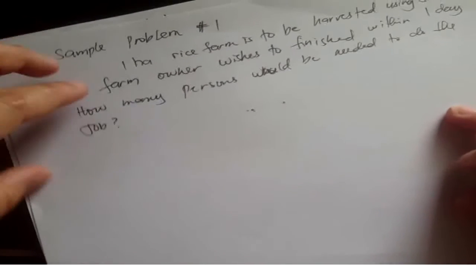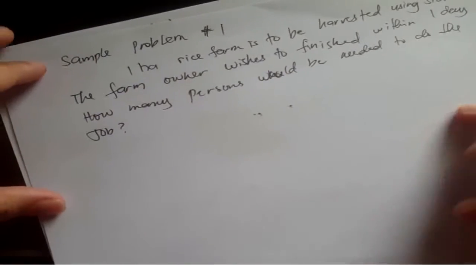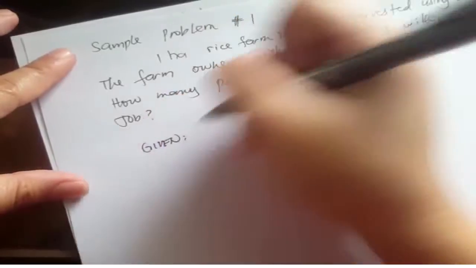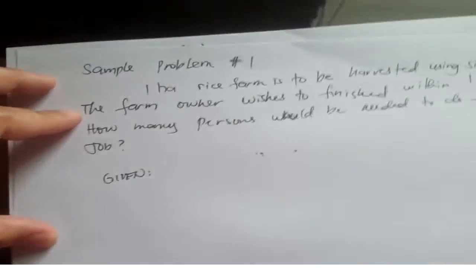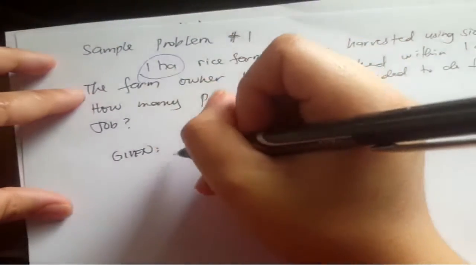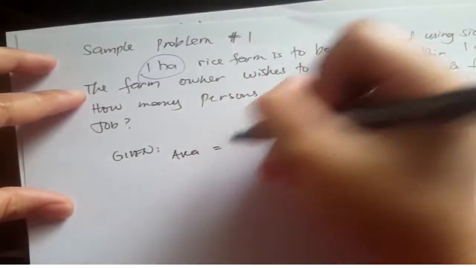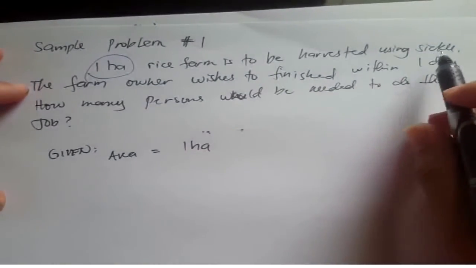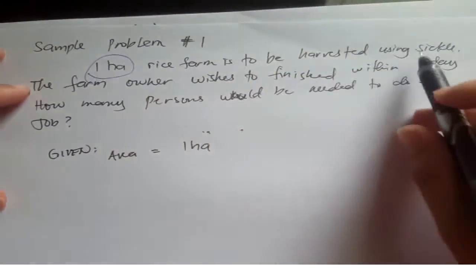Let us now write down our given. Area is equal to 1 hectare. The farm is to be harvested using sickle.